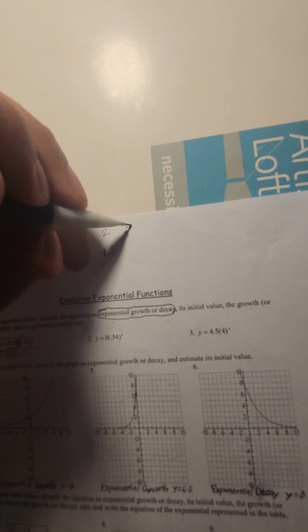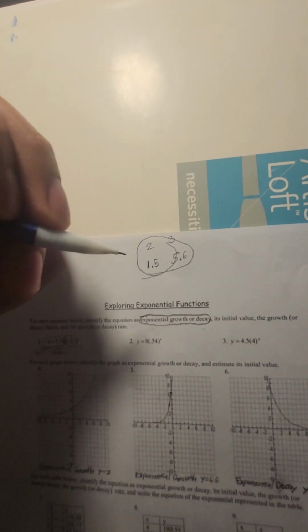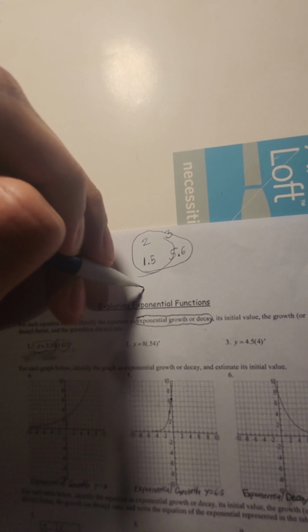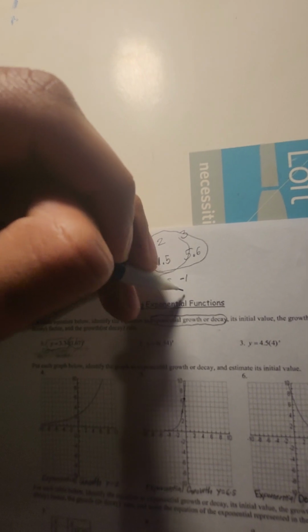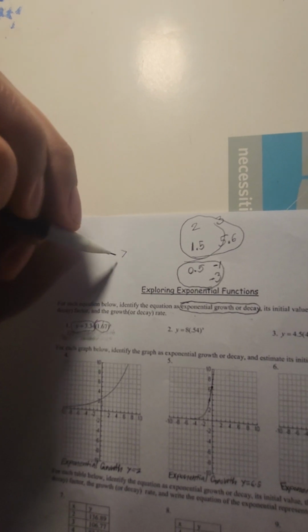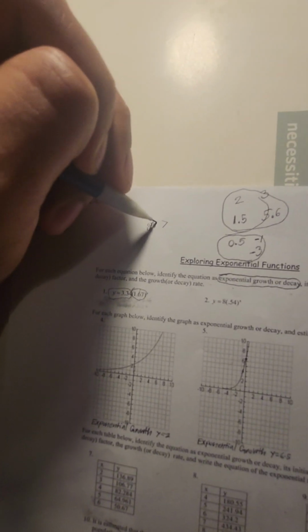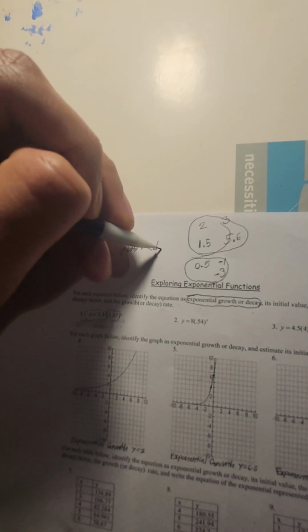So 1.5 is exponential growth, 2 is exponential growth, 3, 5.6, those are all exponential growth. And then, for example, numbers like 0.5 or -1, -3, those are all exponential decay, because they go lower than 1. So anything greater than 1 is growth, and anything less than 1 is decay.